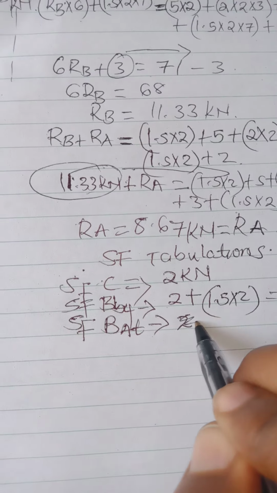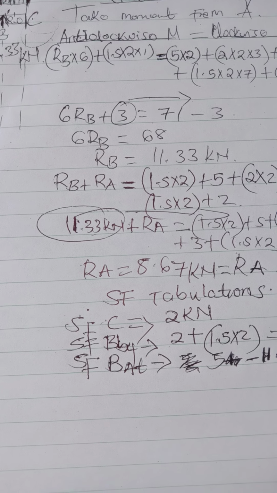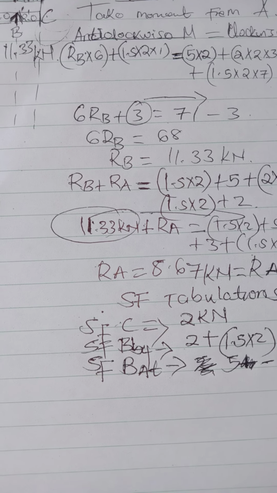Let's say 5 kilonewtons I've got here, plus at B we will subtract the 11.33 because this is the anti-clockwise moment. It's producing a negative, so we find negative 6.33 kilonewtons.